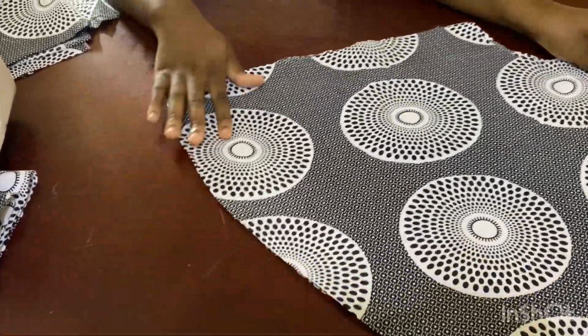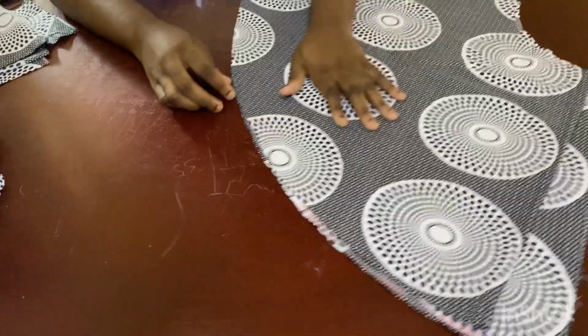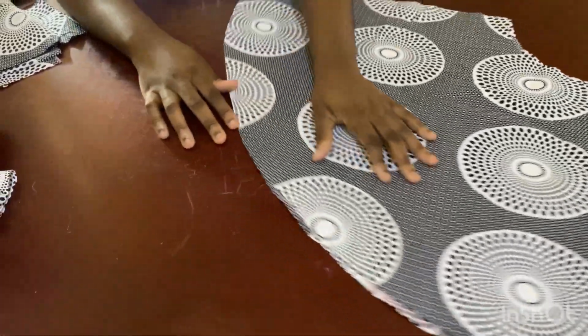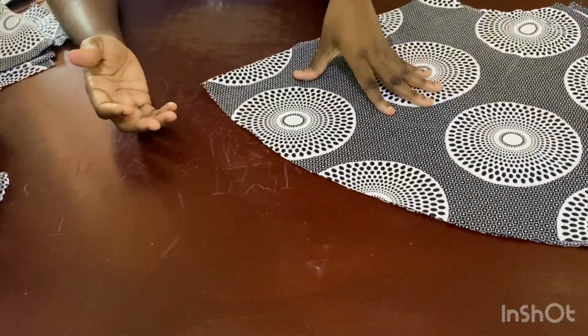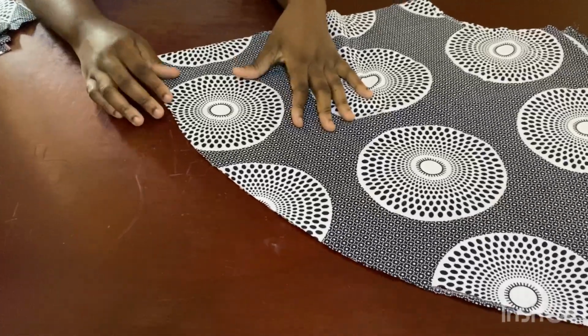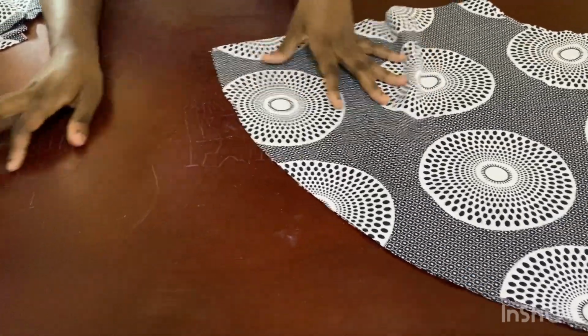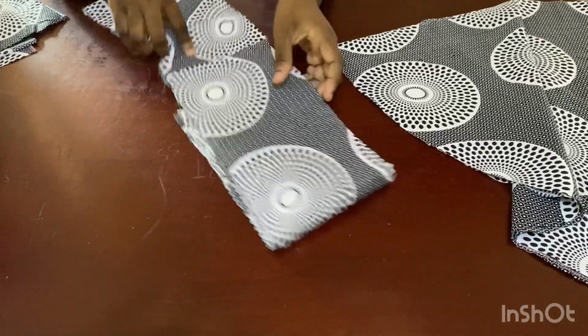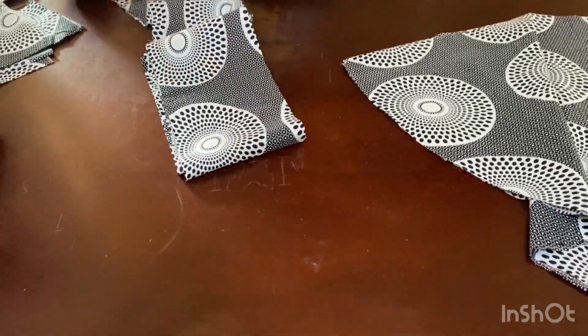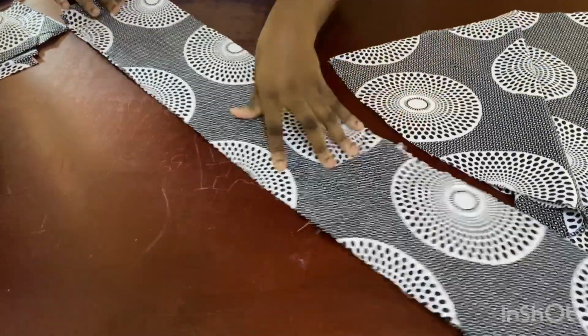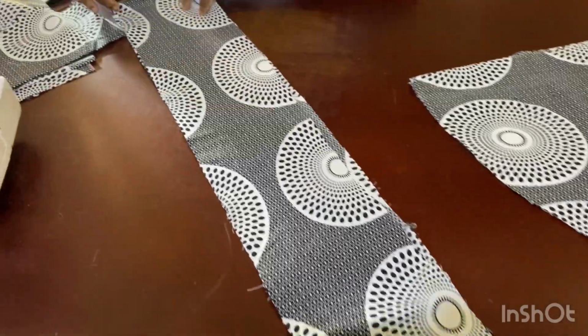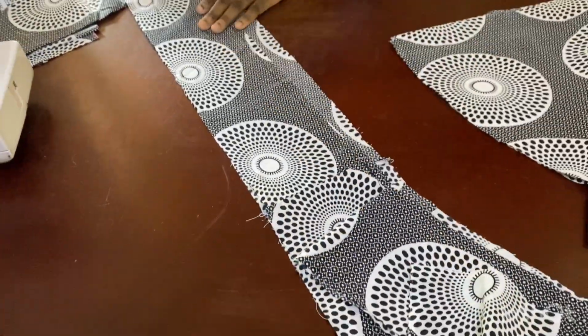So now the next thing you're going to do is you can go ahead and measure what you have at this end here, or just cut enough fabric that you feel will be enough for you to make a gather at the bottom of your skirt. So this is what I have here. This is a lot of fabric here. I've joined it together to make this long strap thing, and then you see it still goes down even another fold again, you see.